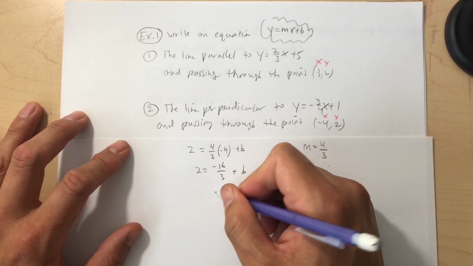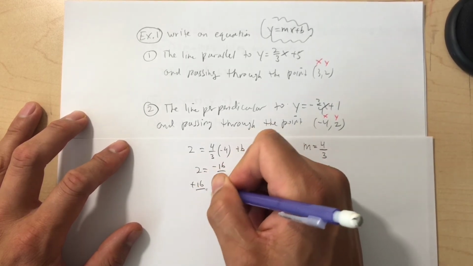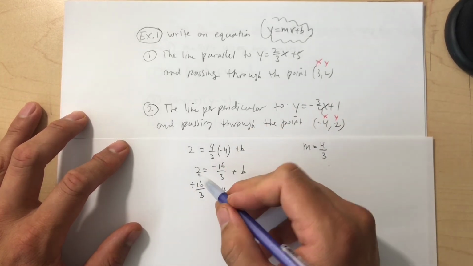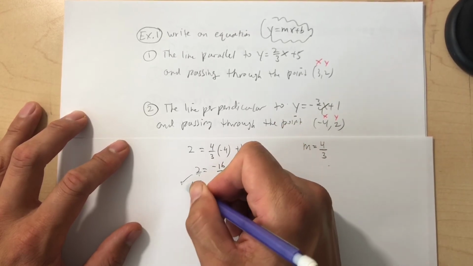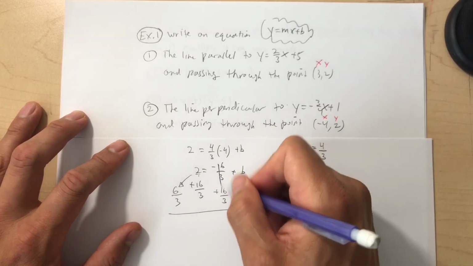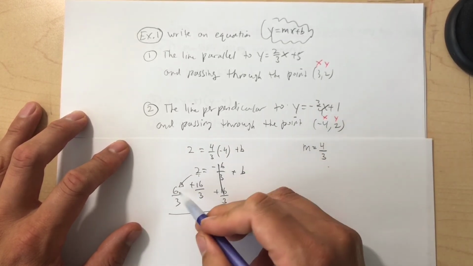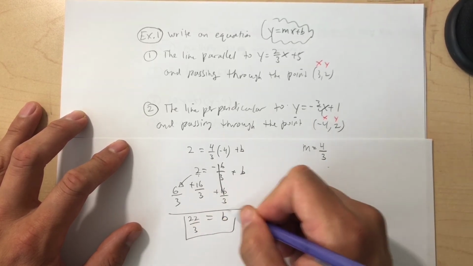All right, let's go and add 16 over 3 to both sides. You go, wait a second, this is not a fraction. I'm going to convert that into 1 multiplied by 3 over 3. That will give me 6 over 3. That cancels, equals, and then that's b. And then I add those two, that gives me 22 over 3. All right, we found our y-intercept.